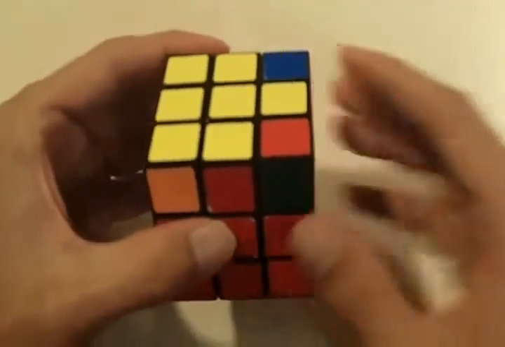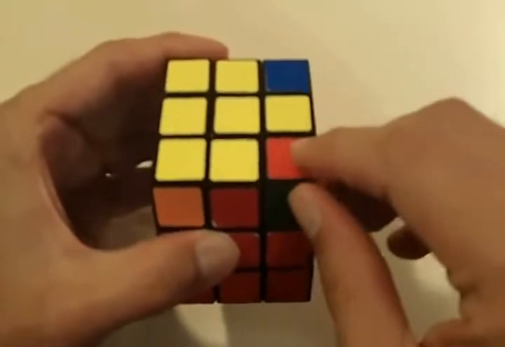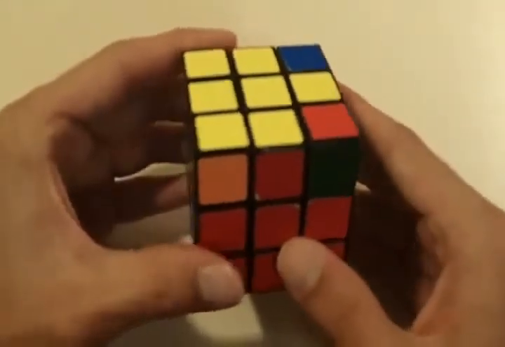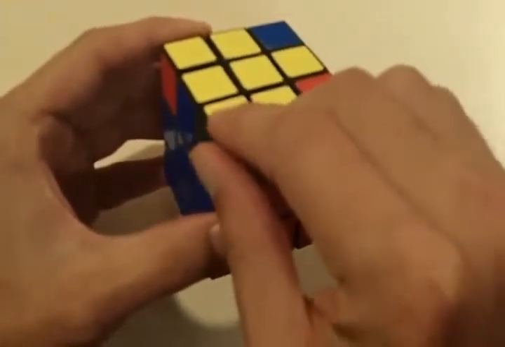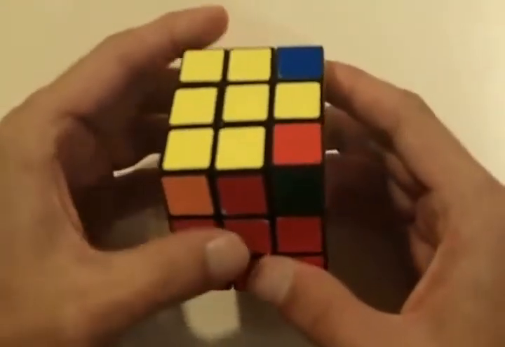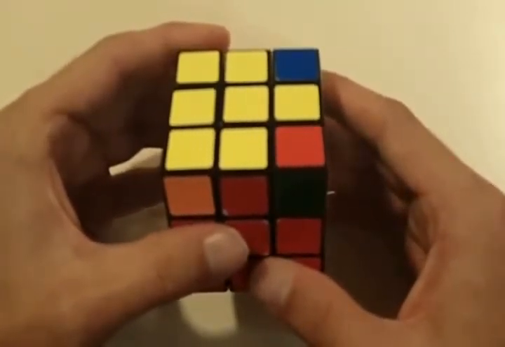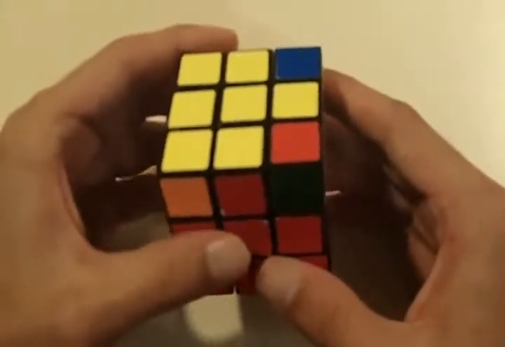What we did was keep this corner piece that's in the correct position in the same place, and rotate all three other corner pieces. Notice how this one's still not in its correct position, so we have to rotate them one more time. You should never have to do it more than twice, and then they'll all be in their correct positions.